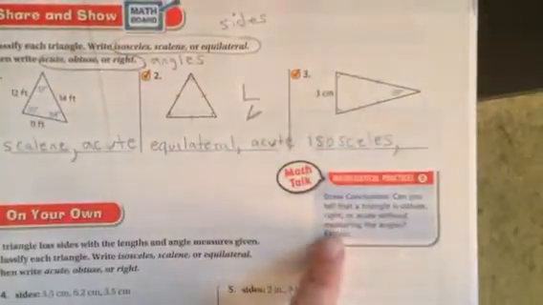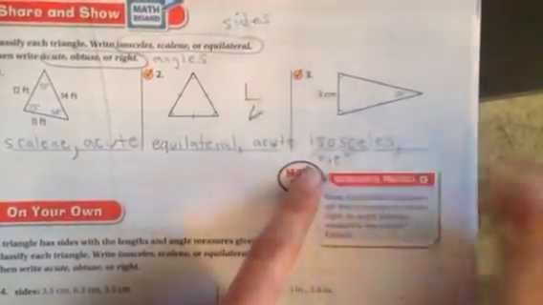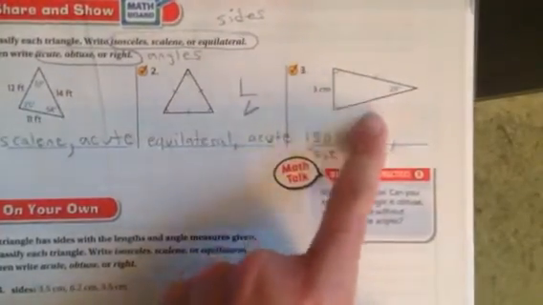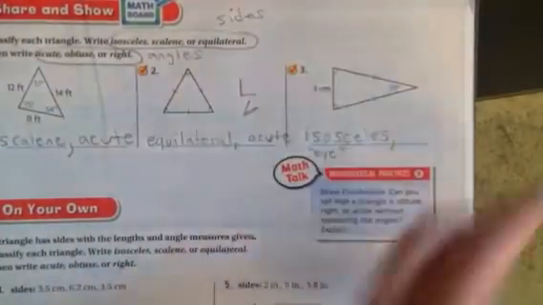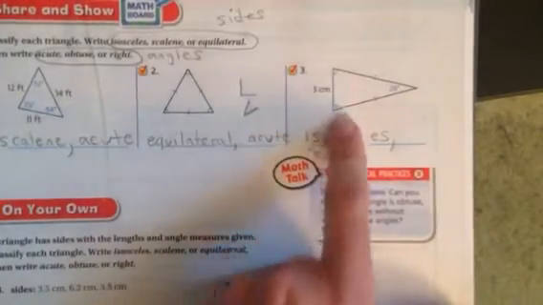I-S-O-S-C-E-L-E-S. Isosceles. And our angles, so we have to determine, do we have a right triangle? Do we have a right angle? There's no right angle here.